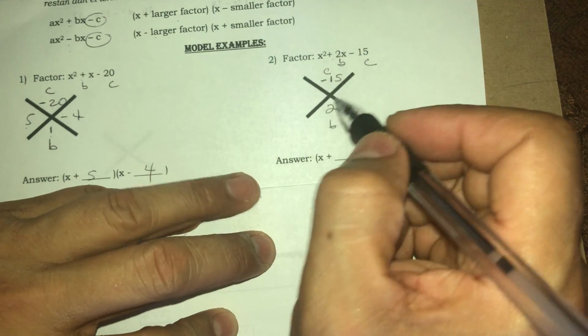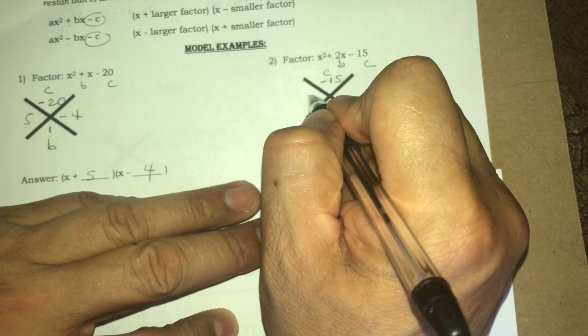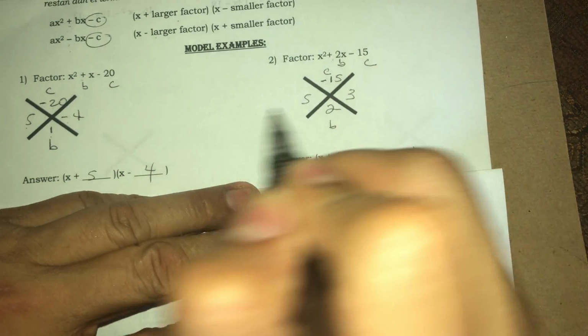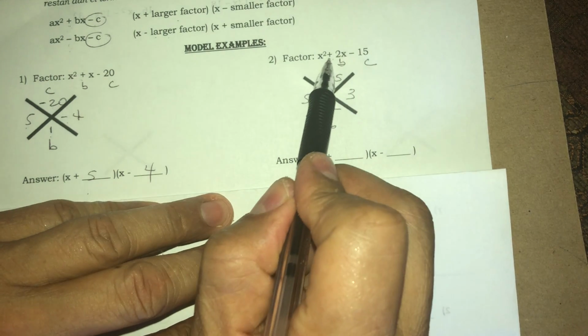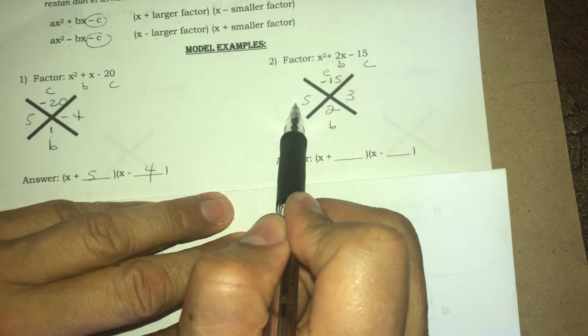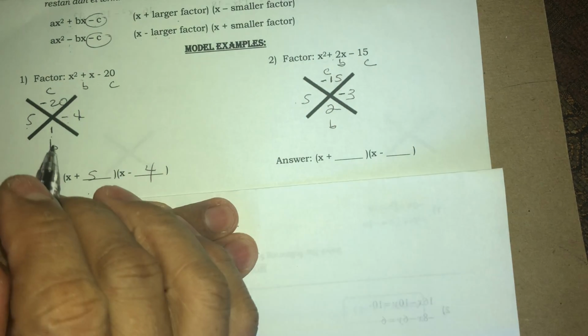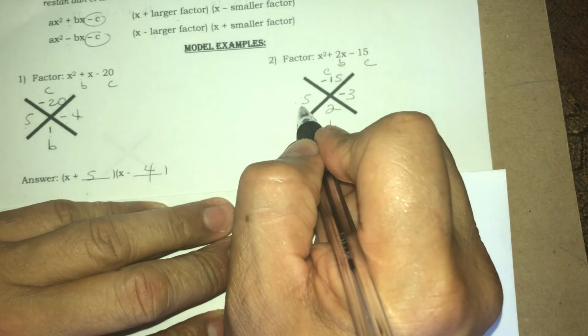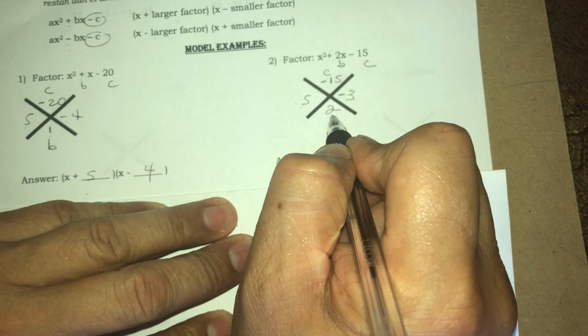So we think, okay, 5 times 3 is 15. But remember, one needs to be positive and one needs to be negative. In this case, because this is plus, the 5, which because it's the largest, is going to be plus. So the 3, which is the smallest, is going to be negative. Because 5 times negative 3, you get negative 15. 5 minus 3, you get positive 2.